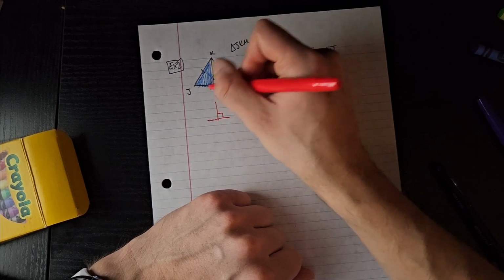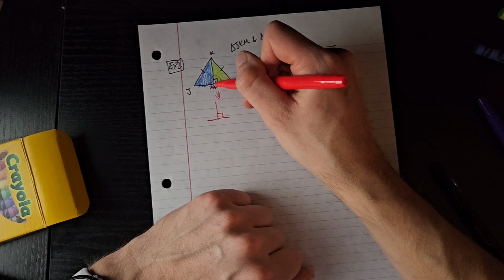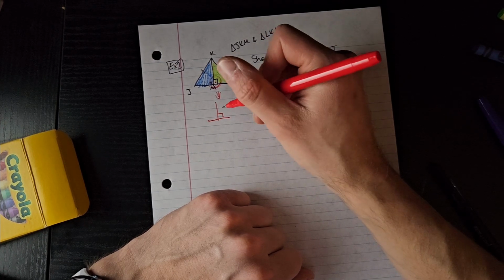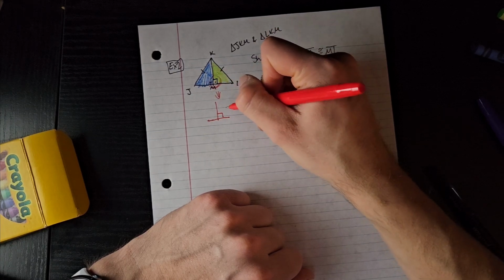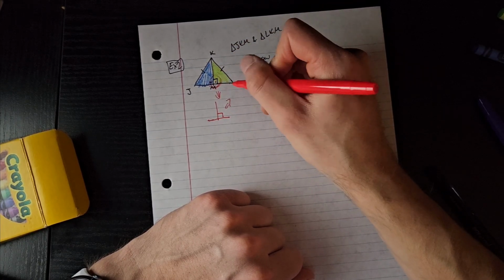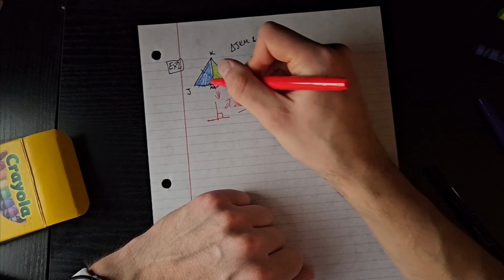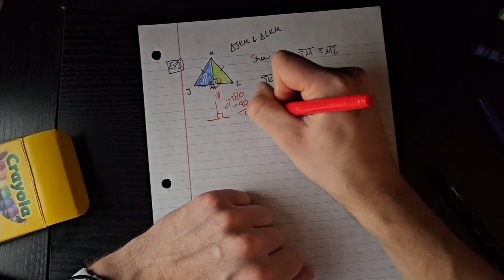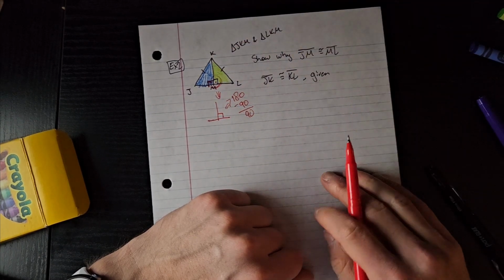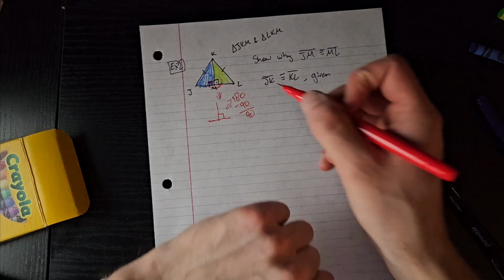Because it's on a straight line, if I add this 90 degrees to whatever angle is over here, we'll get 180. Based off of the 90 degrees, we could make a very big assumption on what that angle could be. That's a linear pair right here, which is 90 degrees. We just get another 90-degree box. So, that was because of a linear pair.